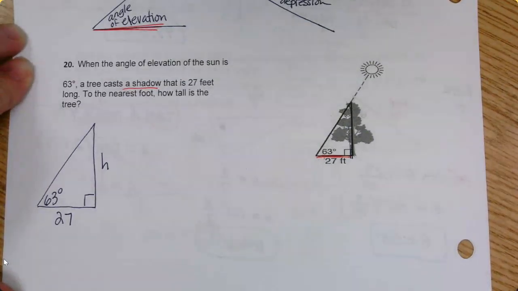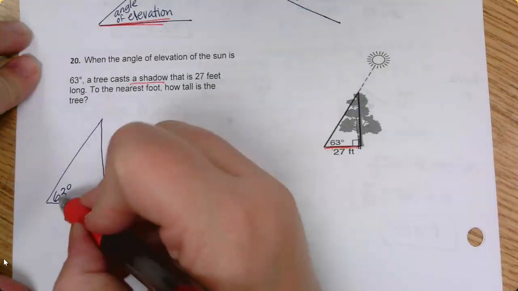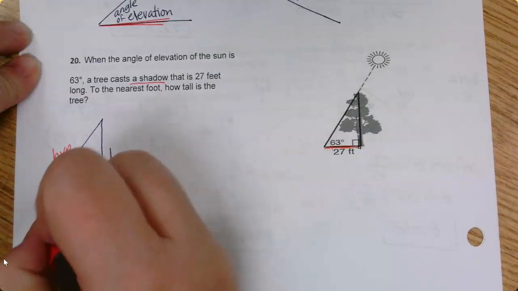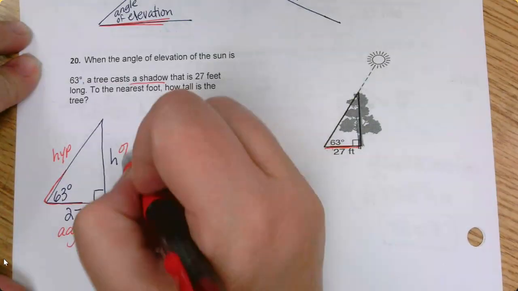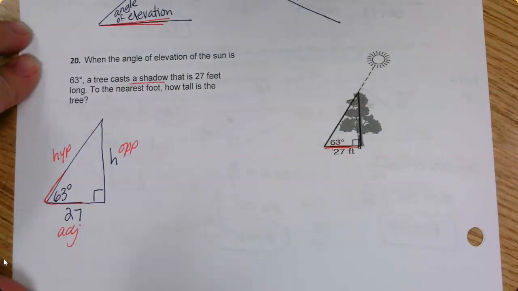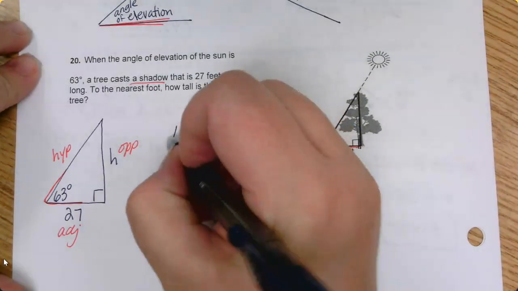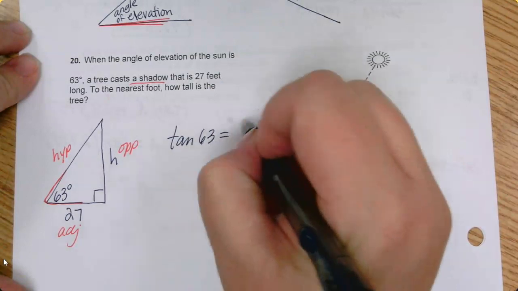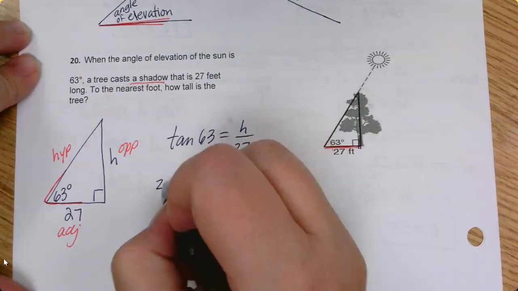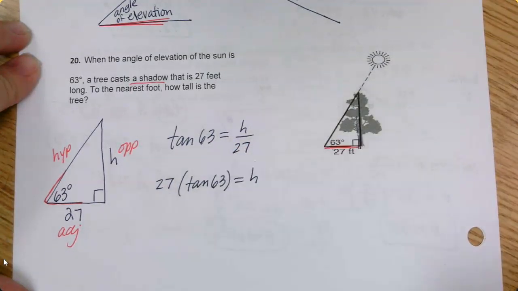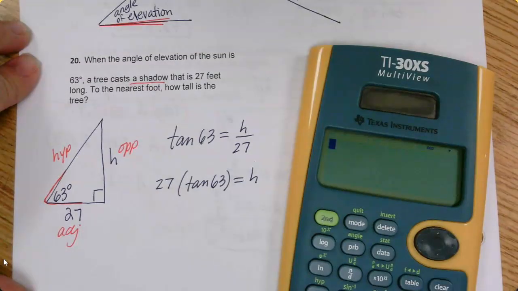Now I'm just finding a missing side length. So let's use the angle they gave us. Remember, the two sides are the hypotenuse and the adjacent. So this is the adjacent, this is the opposite. So what am I working with here? I'm working with the opposite and the adjacent. That's tangent. Tan of my angle equals opposite over adjacent. 27 times tan 63 equals h. Go to my calculator because h is alone. That means it's time to put it in the calculator. 27 times tan 63.